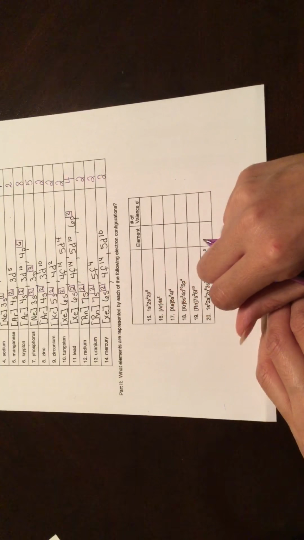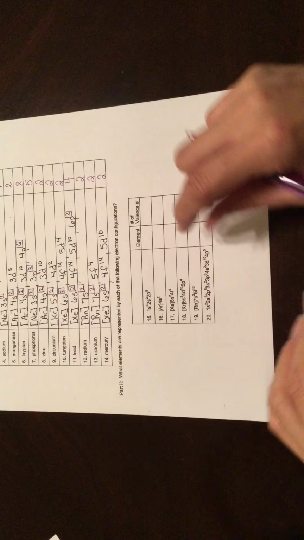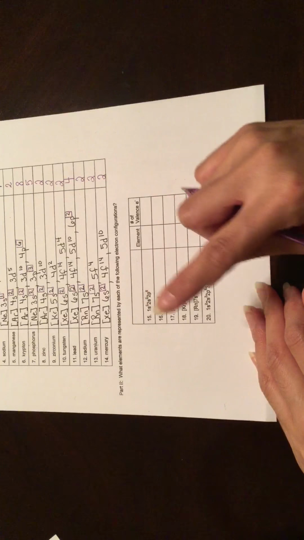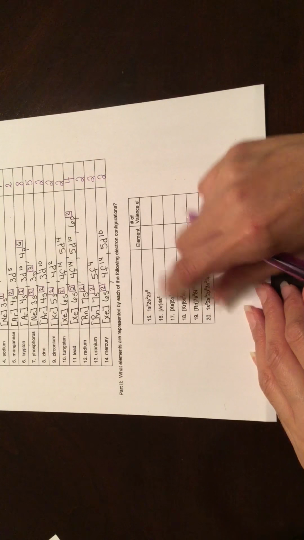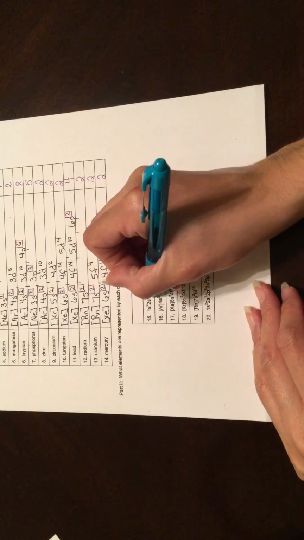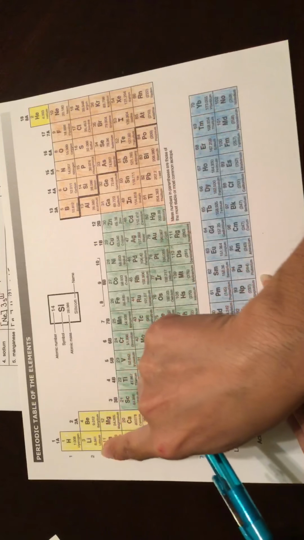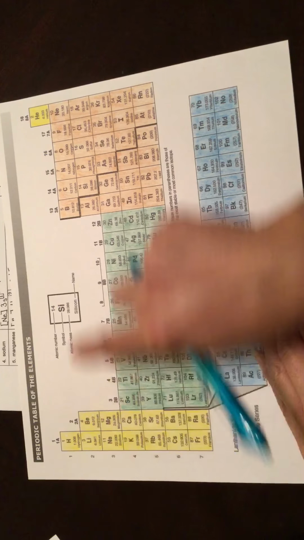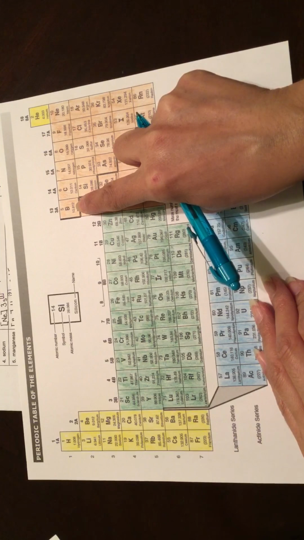We need to find what element is being represented by this and how many valence electrons we have. I can go through the whole entire thing, but the main thing is this. Look at the last section right here, which is 2p5. So when I look at my periodic table, I'm looking at my 2nd energy level, my P sublevel, it's going to be number 5.